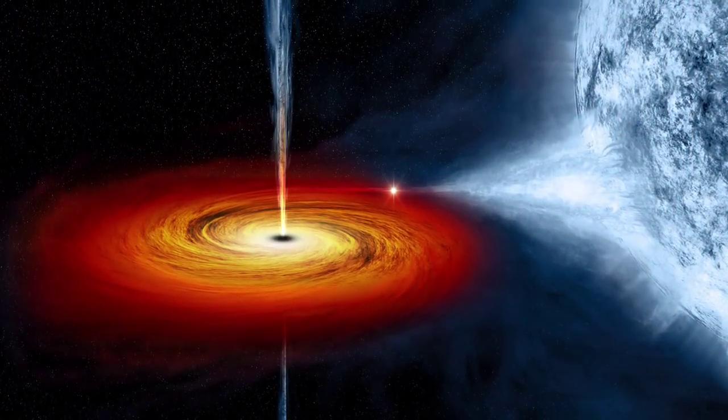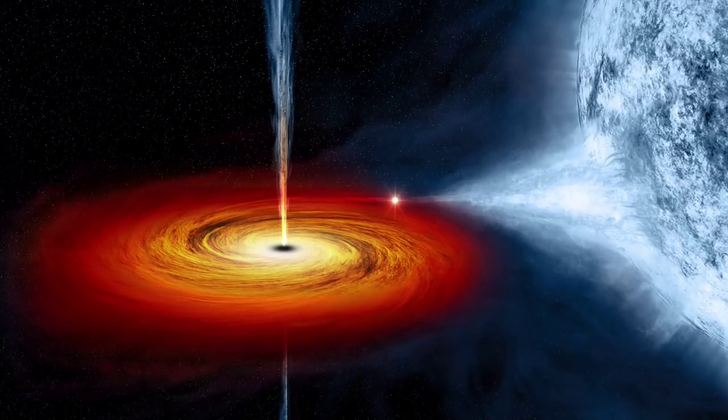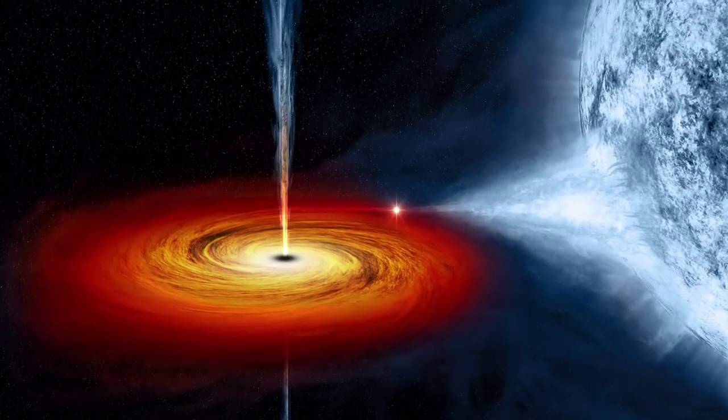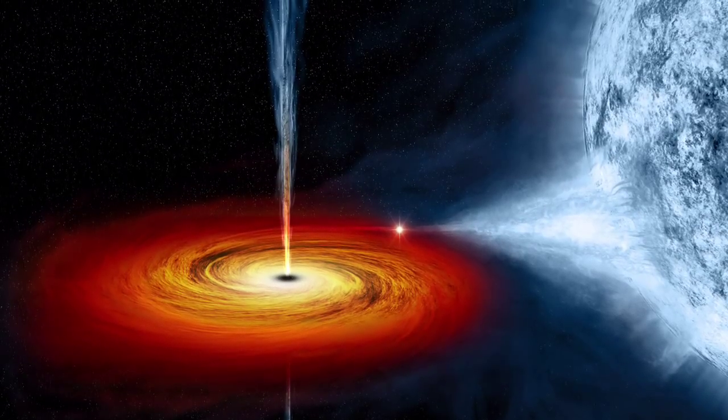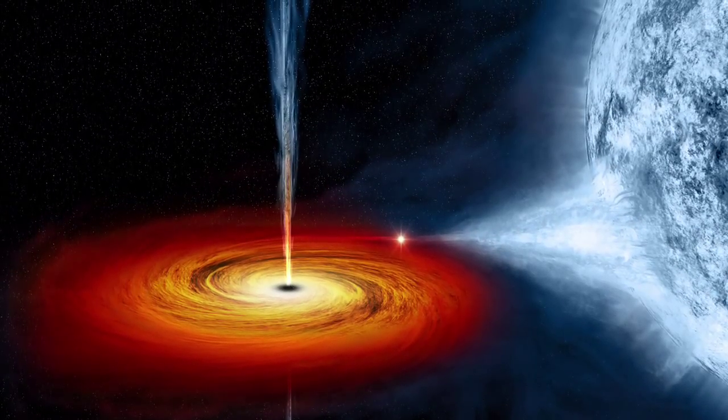A black hole is a region of space-time exhibiting such strong gravitational effects that nothing, including particles and electromagnetic radiation such as light, can escape from inside of it.